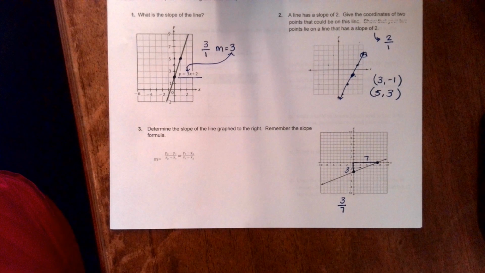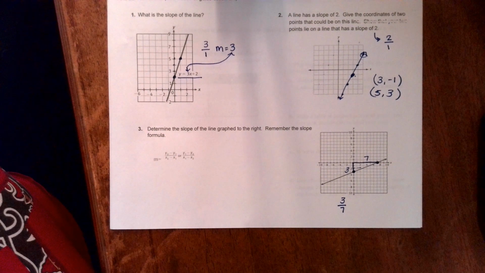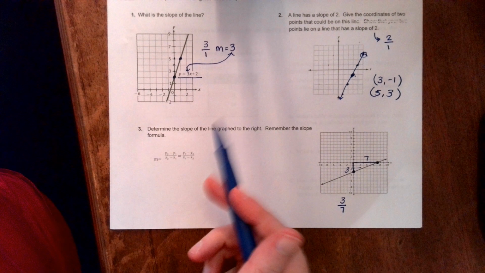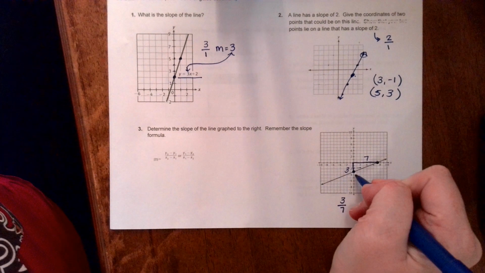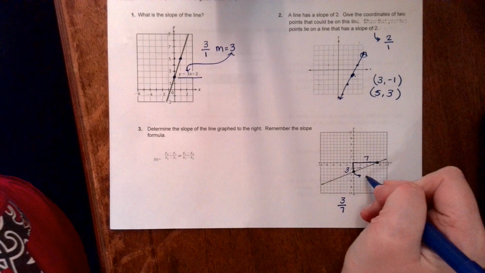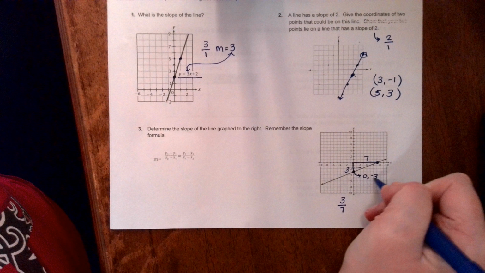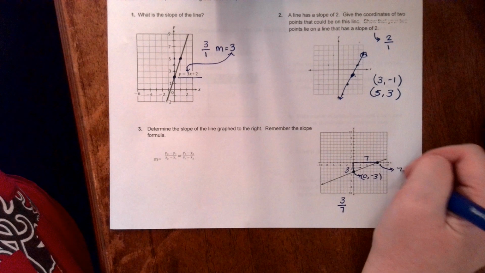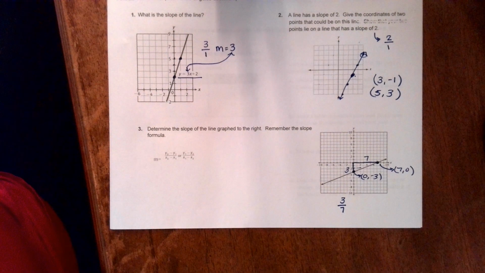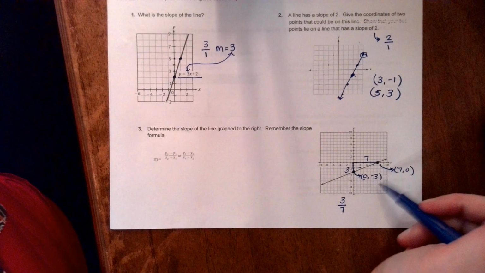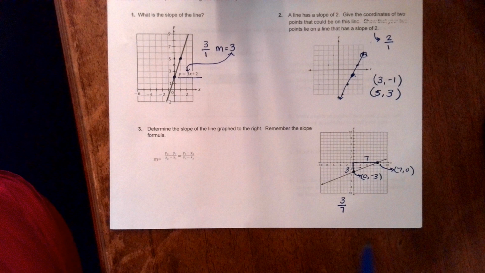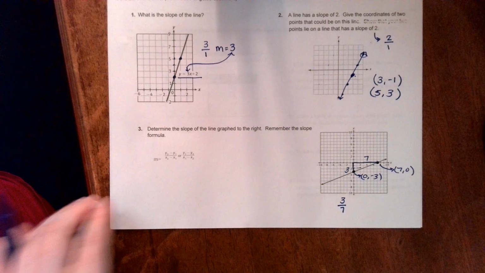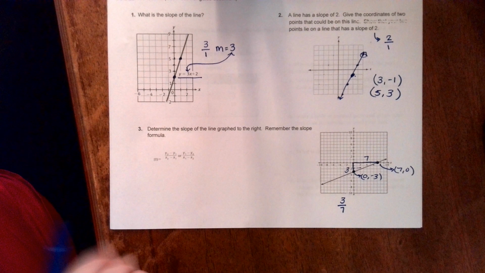You could also use your slope formula. You could get the coordinates of this point, which is (0, -3). You could get the coordinates of this point, which is (7, 0). And then you could plug them into your slope formula, subtract, boom. Alright, so let's move on to the next page.